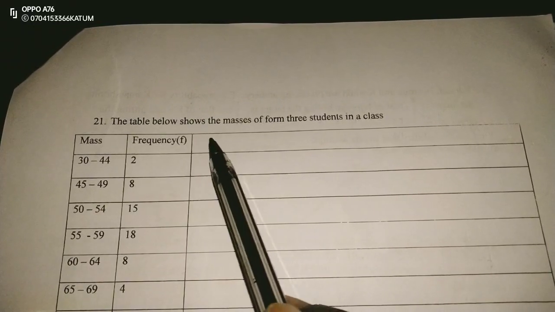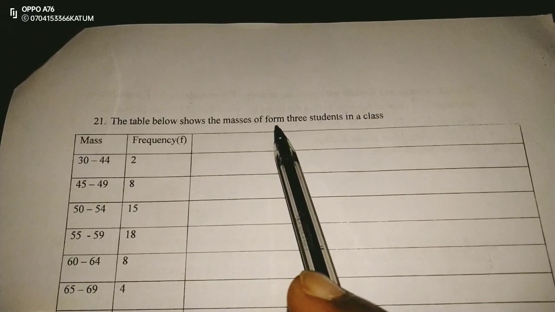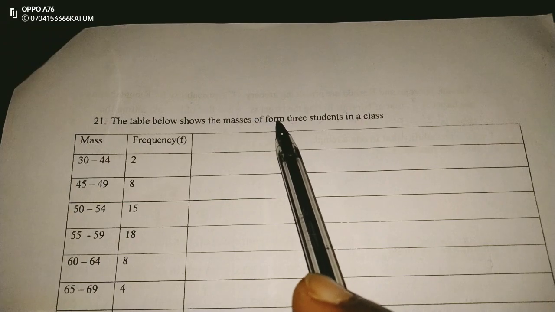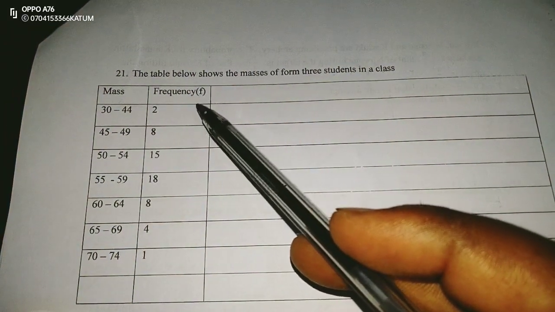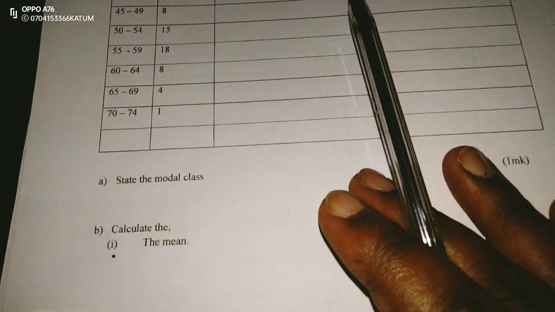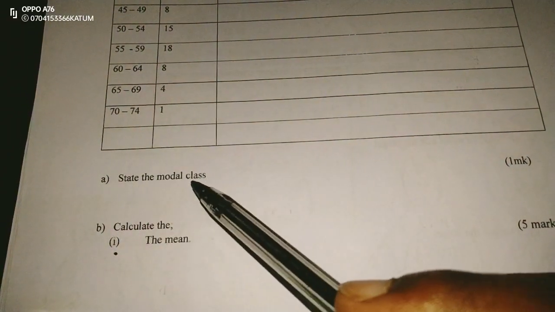Number 21. The table below shows the masses of Form 3 students in a class. So the masses are recorded here and their respective frequencies. Now we are told to state the modal class.